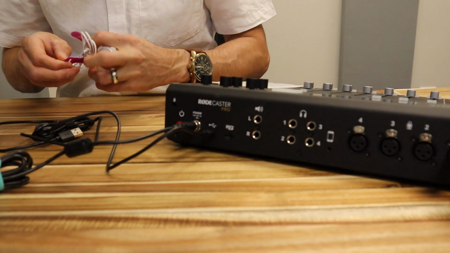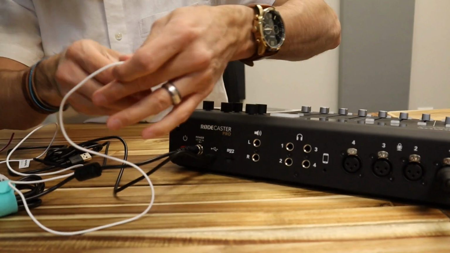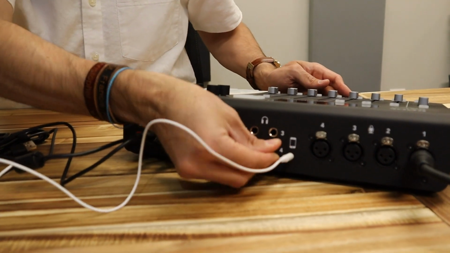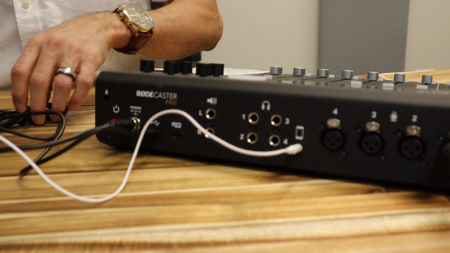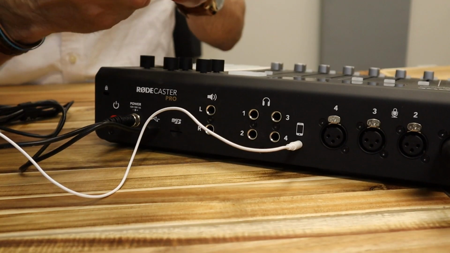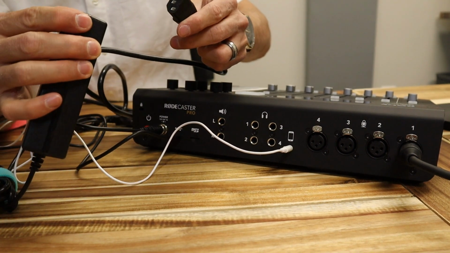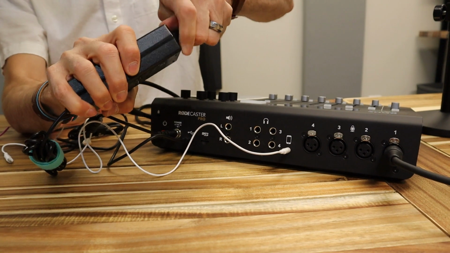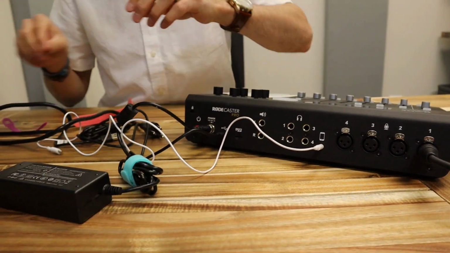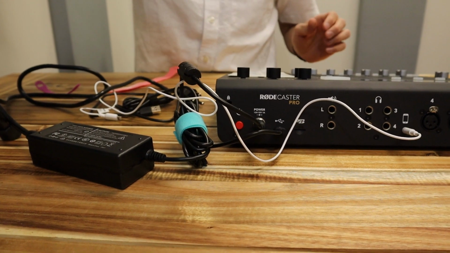And then the next cable, if you're going to use your phone, is the 3.5mm cable designed specifically for your phone. That way, if you want to record any phone calls or audio that way, you can do it with that cable. And then last but not least, you definitely want to make sure that you are plugging in the power cable to the power supply unit that's going to plug into the wall. That way, everything is powered up and easy and ready for everybody to use.